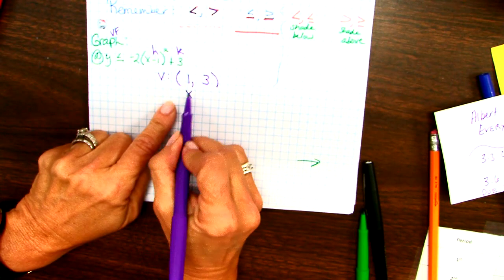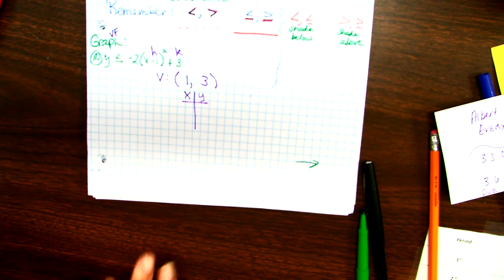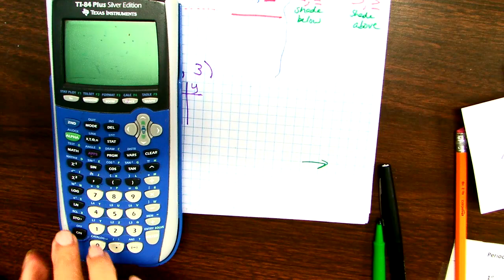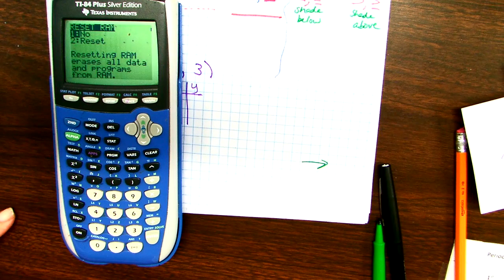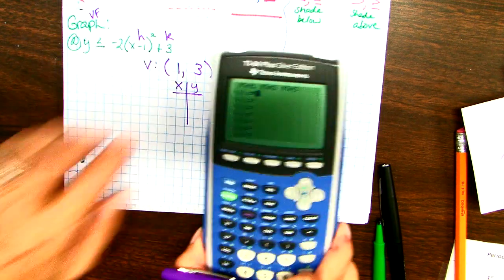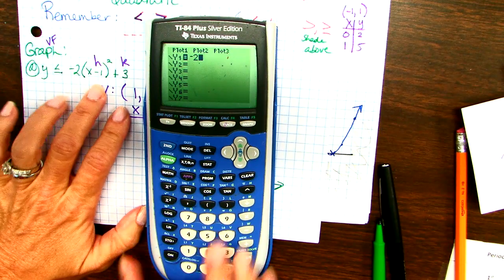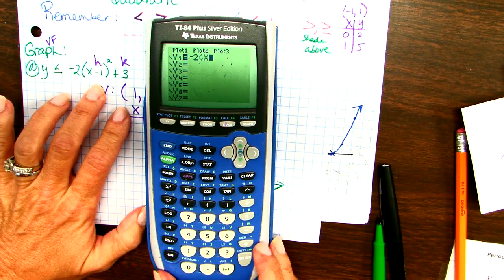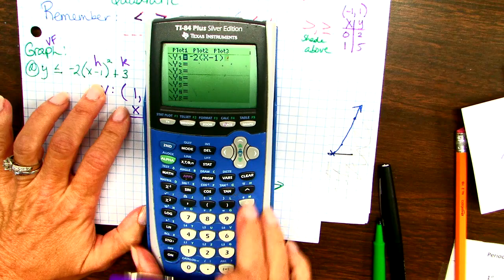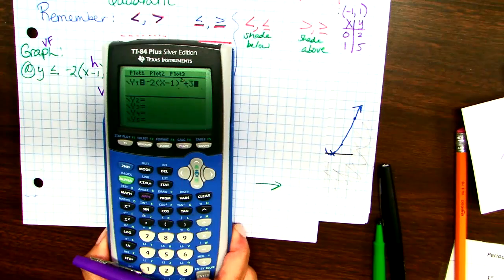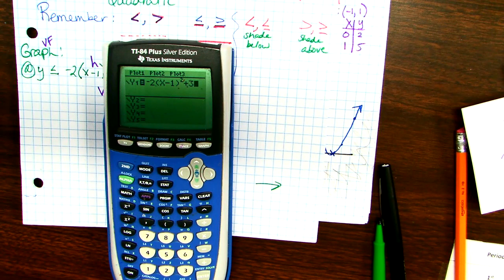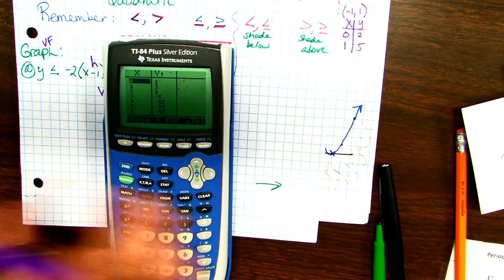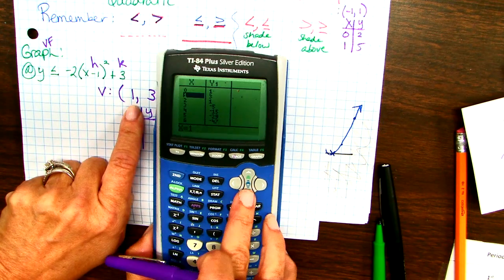Okay. Once you have the vertex, we go to our calculator, and we grab 2 more values. Okay? So clear your RAM. The pre-calc kids have been doing some crazy stuff. And we just type it in. Okay? Just like we did yesterday. So I have -2, parentheses, x minus 1 to the power of 2, come back down, plus 3. So just like we've done a million times, guys, we type it in. Then where do I go? Table. You can graph it if you want, but we don't really need the graph. The graph isn't going to give me the points. We go to table. And so find your vertex. It's 1, 3. There it is.